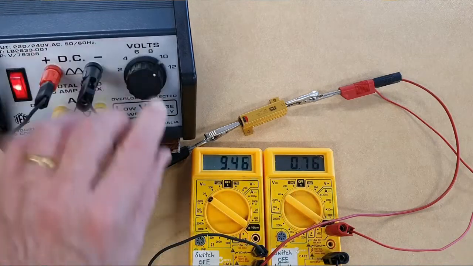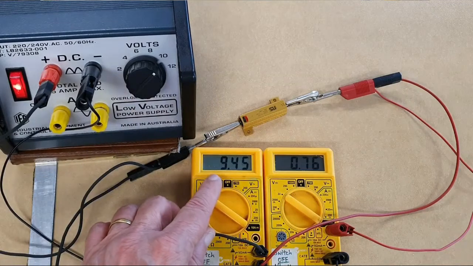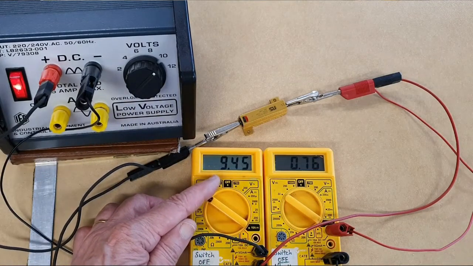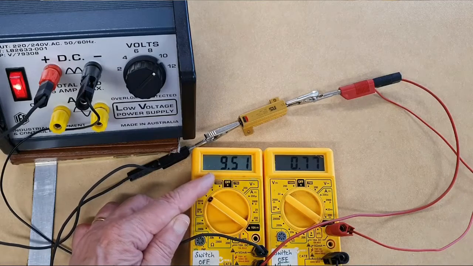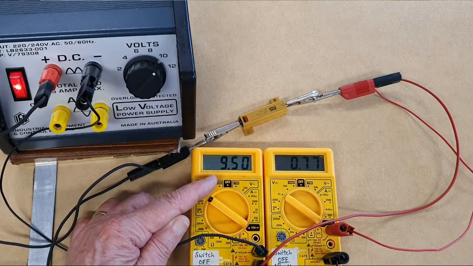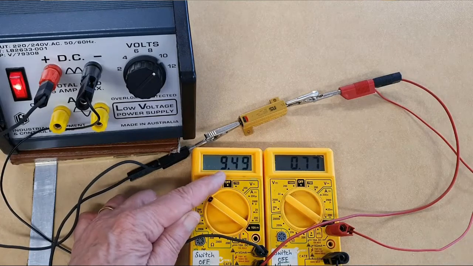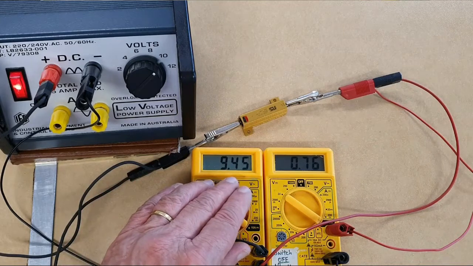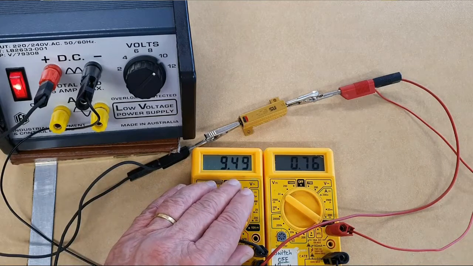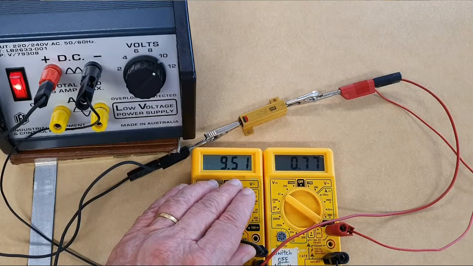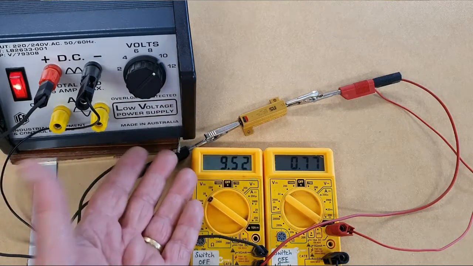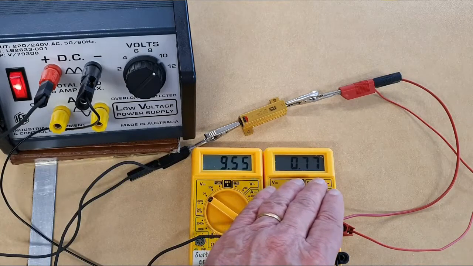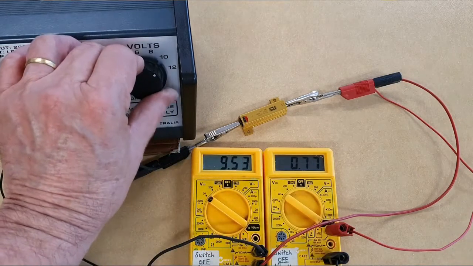It's reading 10 here, but down here, as we can see in a more accurate reading, we've got let's say 9.5. Over here, let's say we've got 0.77. That seems to be reasonably constant.